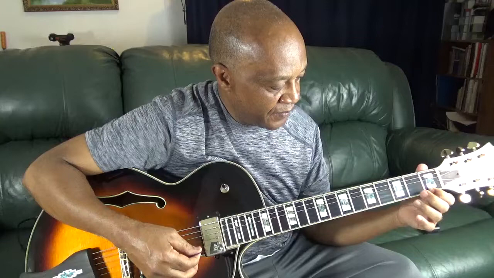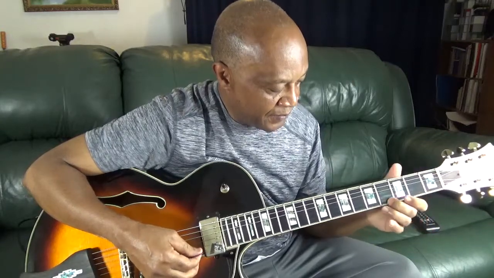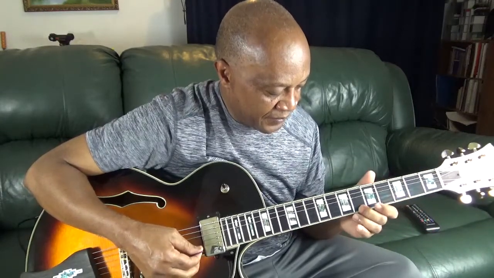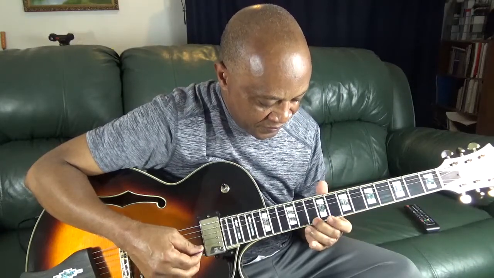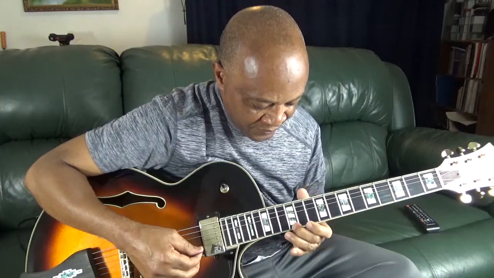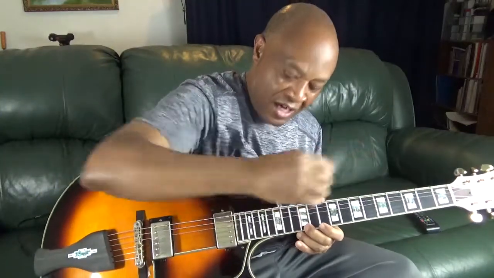So I'm gonna play half step all the way to the 12th fret. This is the 12th fret. Half step all the way. I didn't skip any fret. That's half step. And I can do the same thing going down.